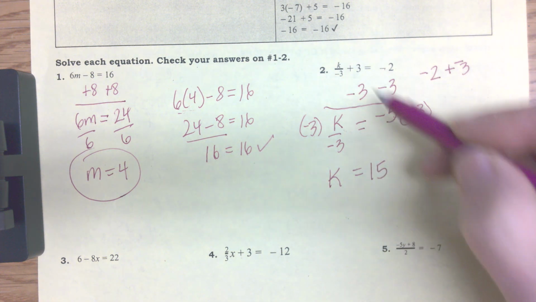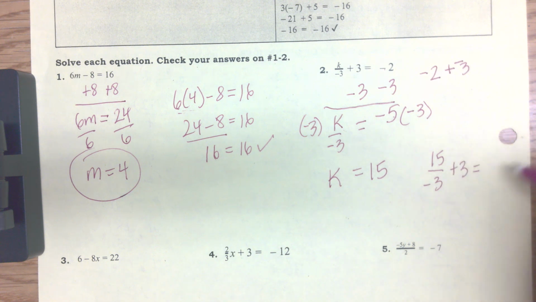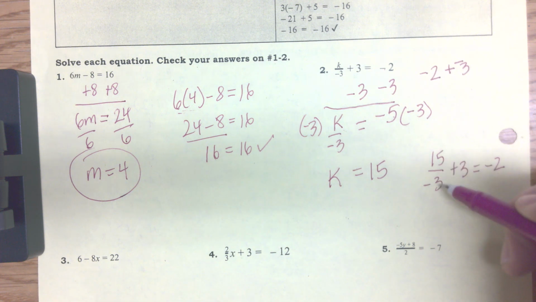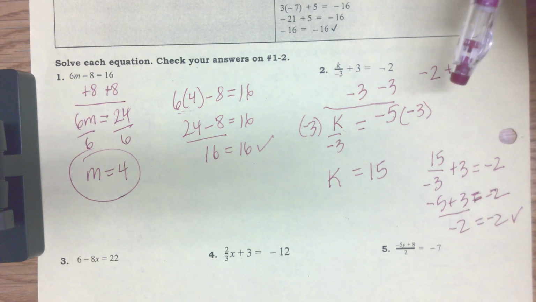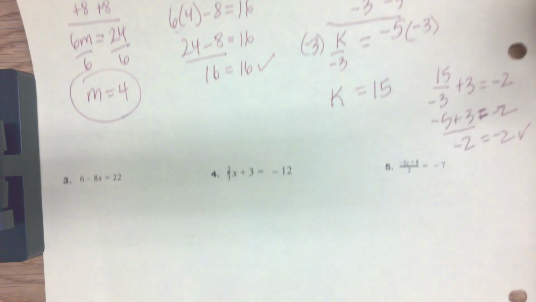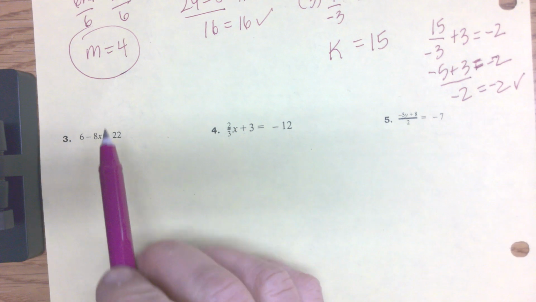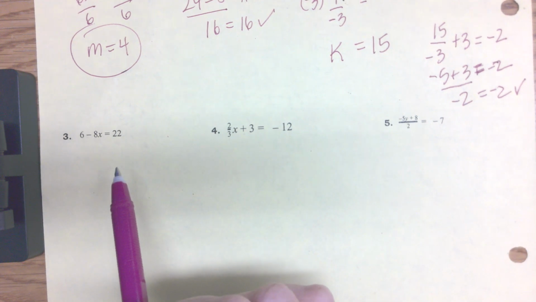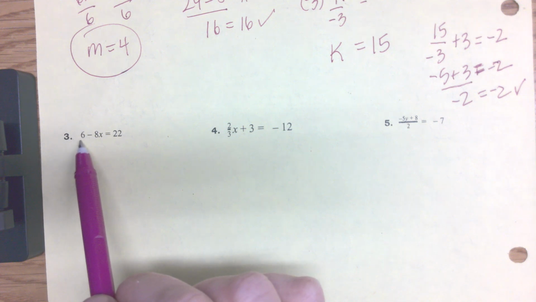If I'm going to do a check, I put 15 divided by negative 3 plus 3, and I want to show that equals negative 2. 15 divided by negative 3 is negative 5. And negative 5 plus 3 is negative 2. So as long as the answers match, my check worked out. There are going to be some odd things that happen occasionally when you work with these. Sometimes answers don't work out perfectly, and that's okay. And sometimes things are going to be a little unclear here.